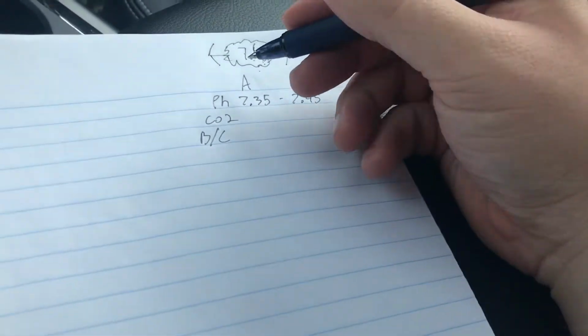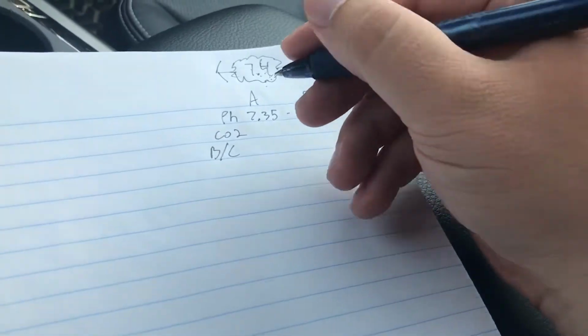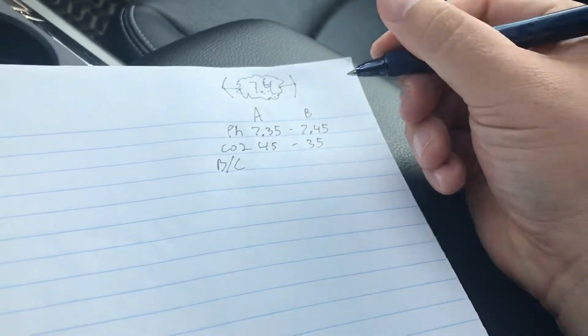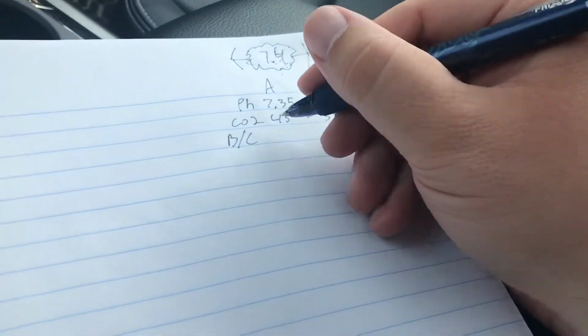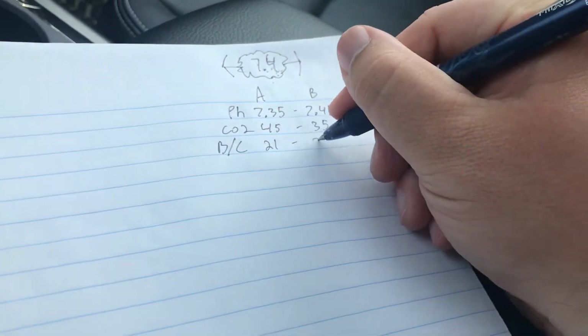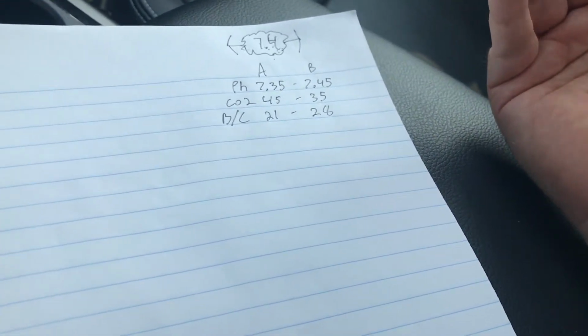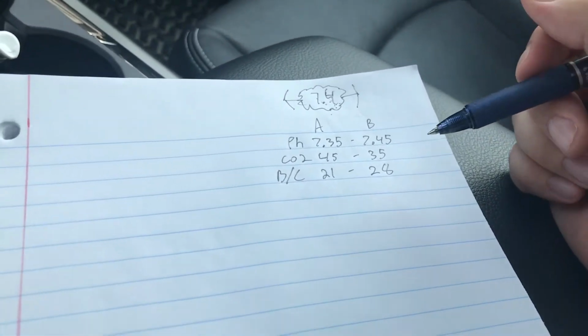So we have our other values, our CO2 and our bicarb. I'm just going to put BC for bicarb. So the Curry way, which is kind of easy, keeps all the acids on one side and all the bases on the other side, so we'll just go with that for now. CO2 is 45 to 35. Above 45 is an acid, below 35 is a base. And then bicarb, according to ATI, is 21 to 28. Now, if you're doing the ABG Ninja stuff, it's going to be 22 to 26. But let's focus on ATI levels because that's what we're probably going to get tested on.